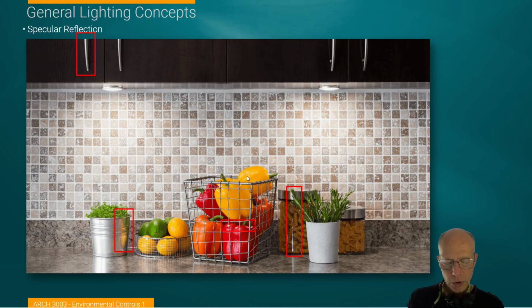So here we have a shiny surface to this pepper, and we can start to see specular highlighting. And you can almost see this as a reflection of what's over here, whether we're seeing the reflections of windows here. Over here we're seeing the reflection of that under-counter light on the edges of this object. So we're actually just seeing 3 reflections of that single light there.